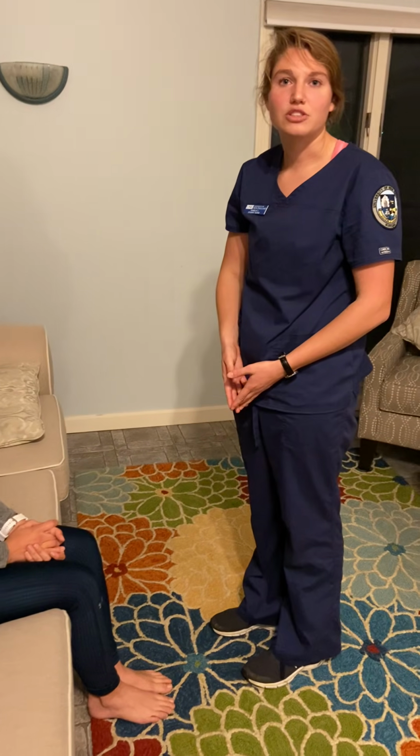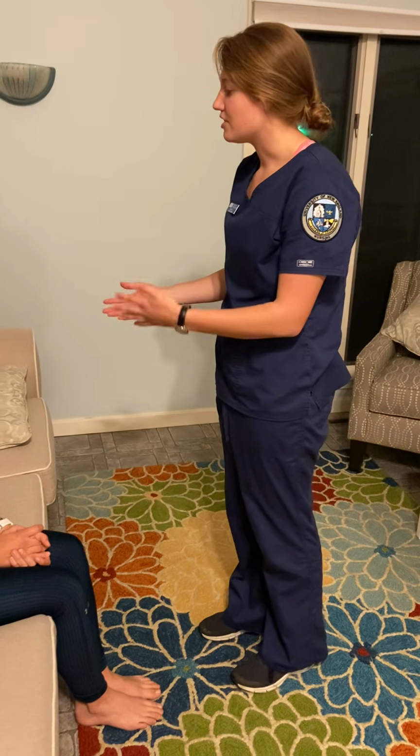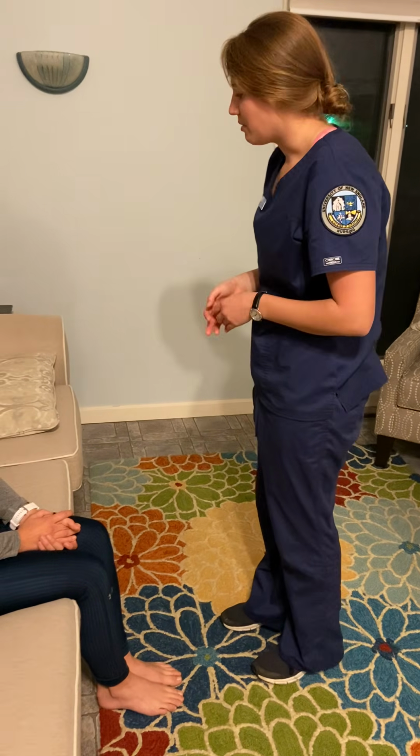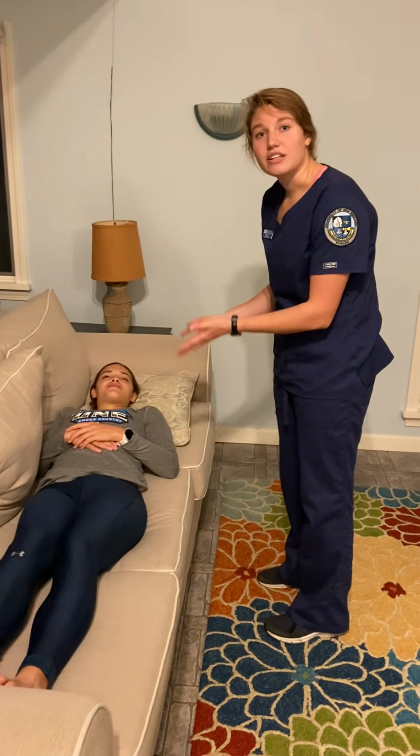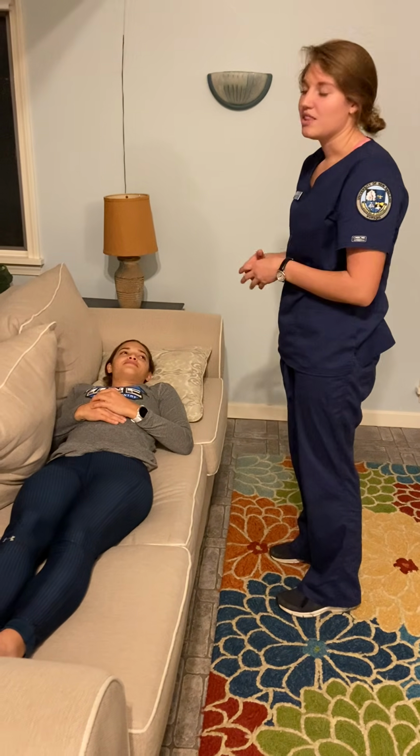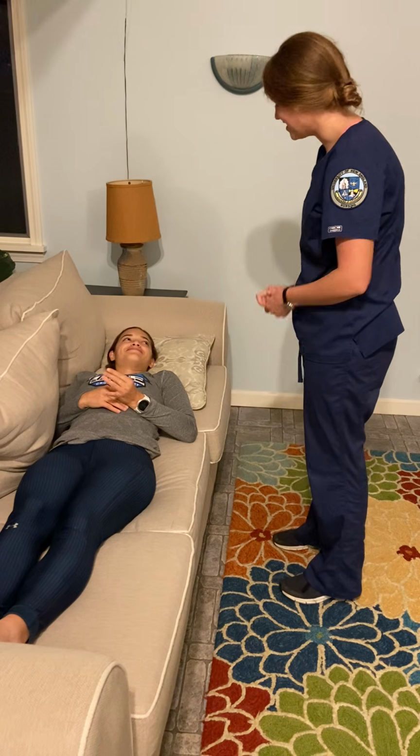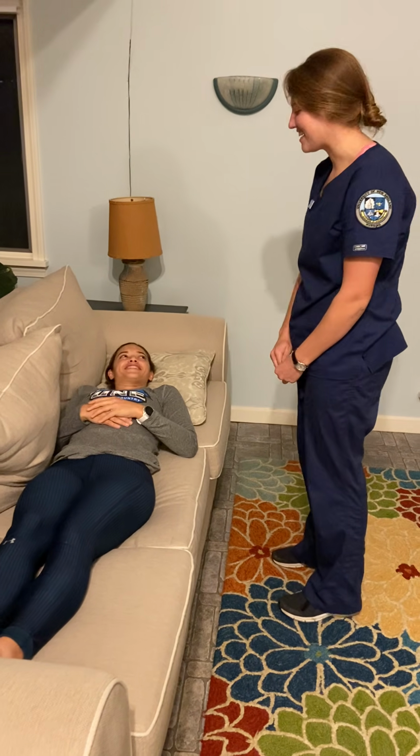The last thing I'm going to do is make sure that the patient is back in bed, however they would like. If you want to lay back down for me. I will make sure that the side rail is up, the bed is on the lowest setting, and the patient has their call bell. And do you need anything? I'm all set. Alrighty, thank you.